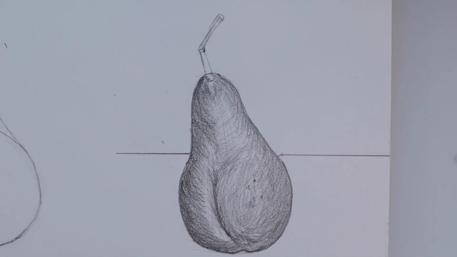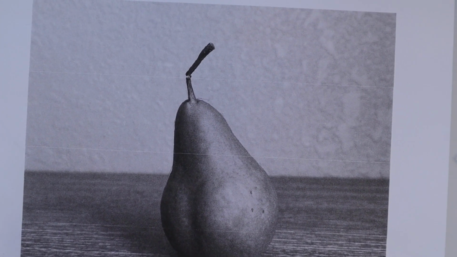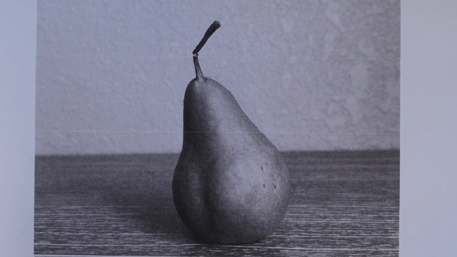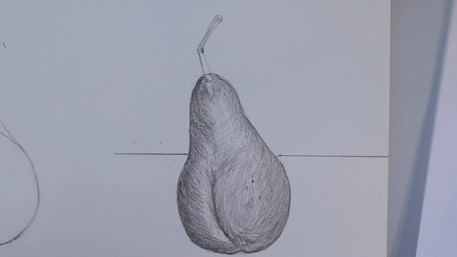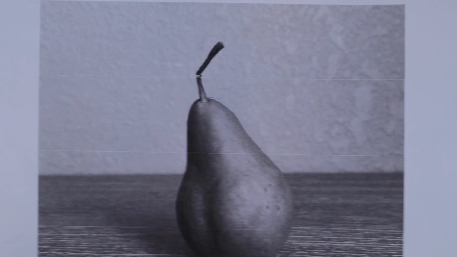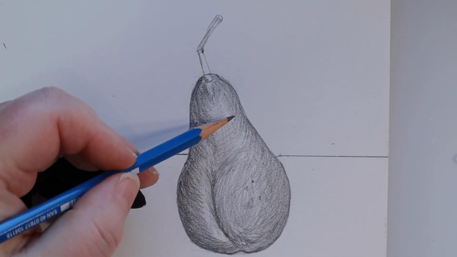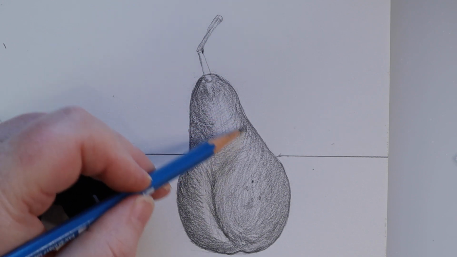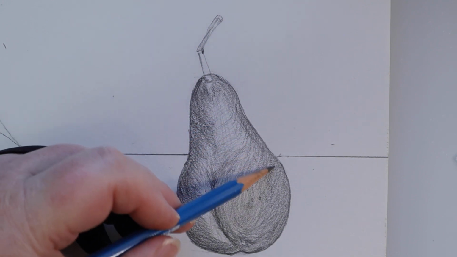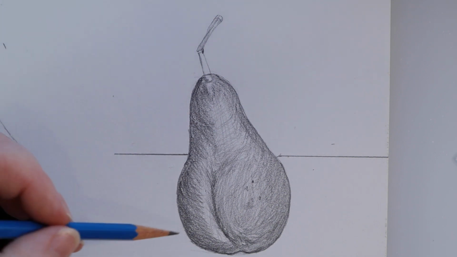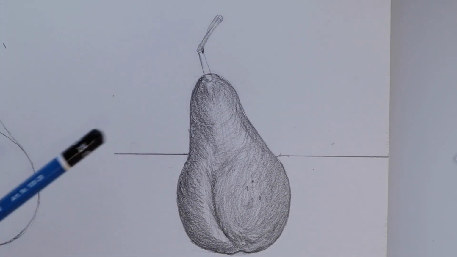Stopped recording for a minute there. So this is kind of a dark example of a pear because I went all the way to 3B with the pencil leads, but I think it's pretty descriptive. I think it does an okay job of describing where the shadows are exactly, but this area should be even darker, I think.